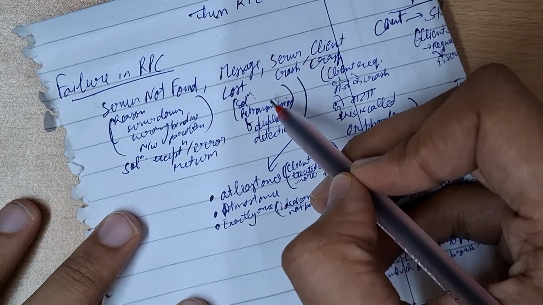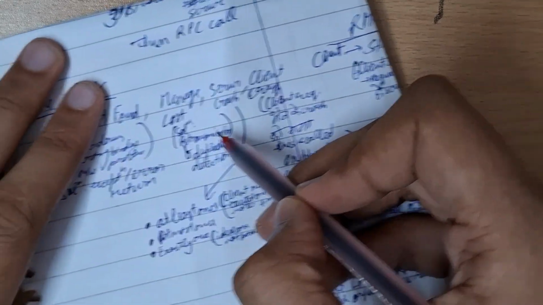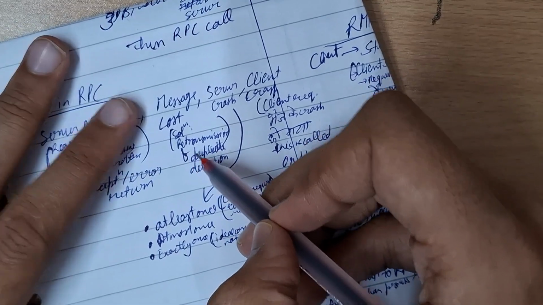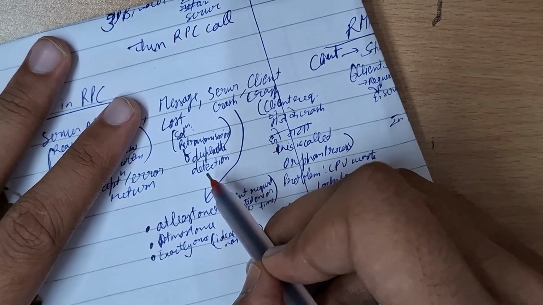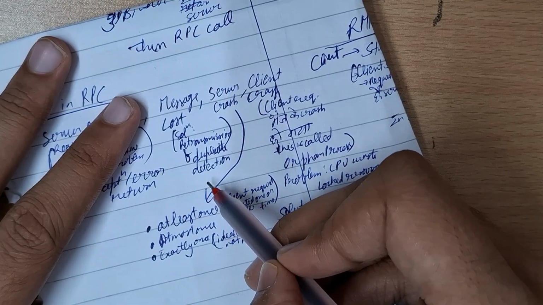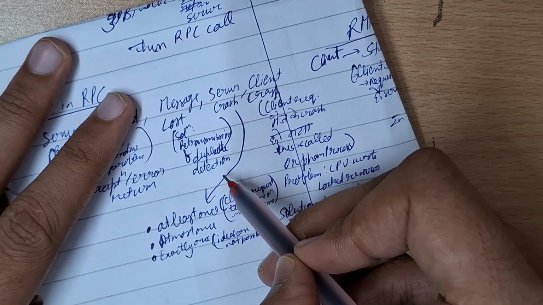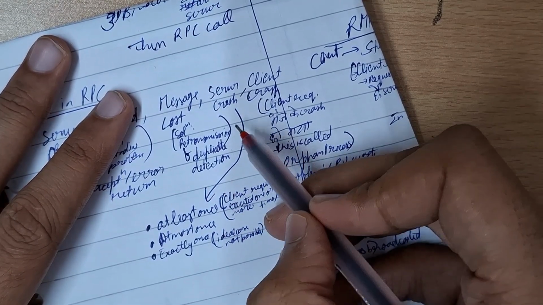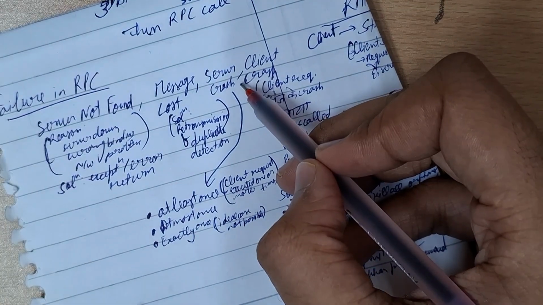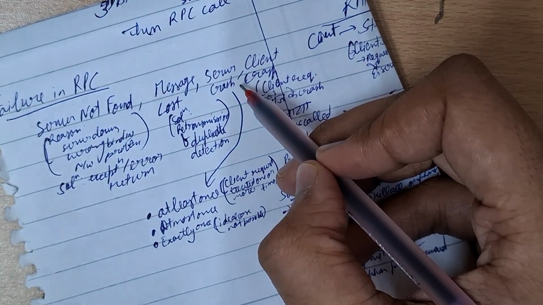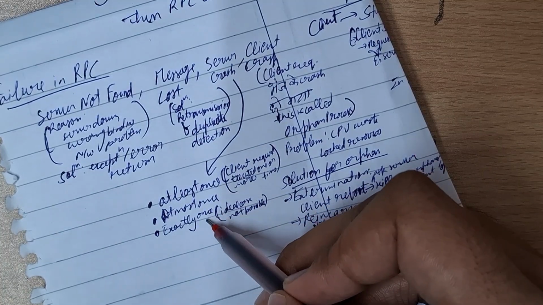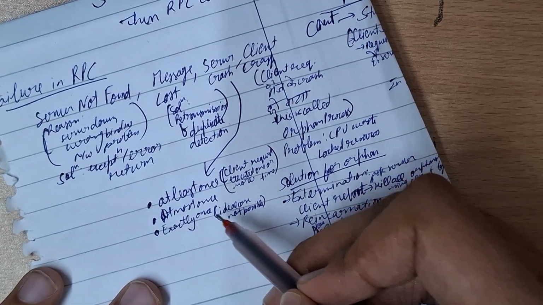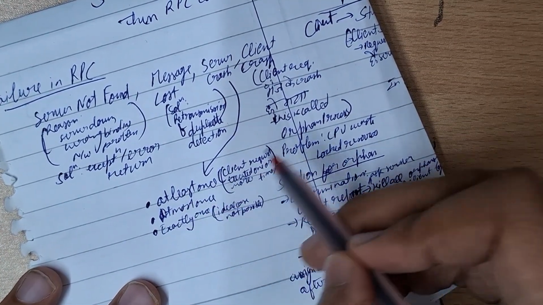Second one is message lost. If the message is lost in the path, then the solution is retransmission of the same message and ensuring that duplicate messages are detected, so that no two duplicate messages go to the client side. Another one is server crash, that is, the server has crashed. These are of three types: at least once, at most once, exactly once. So that is not much important.